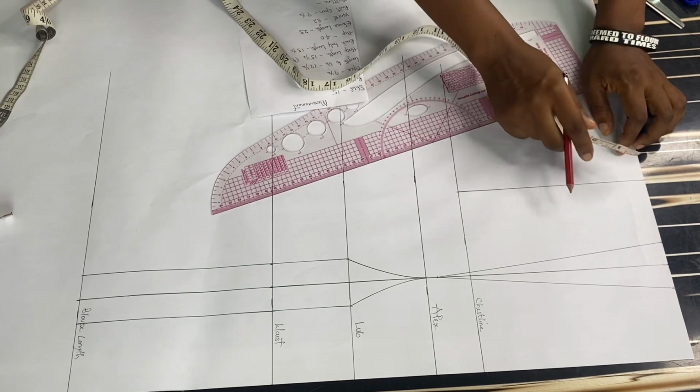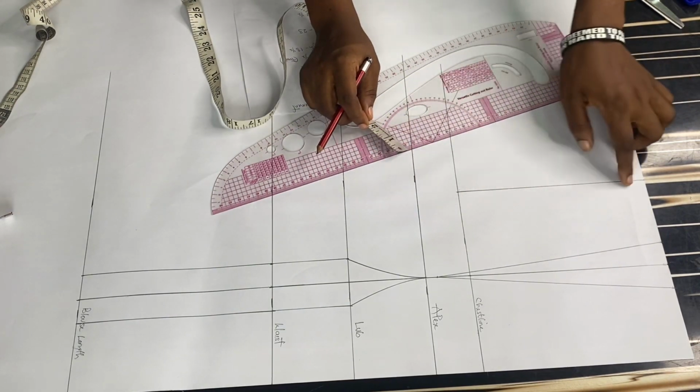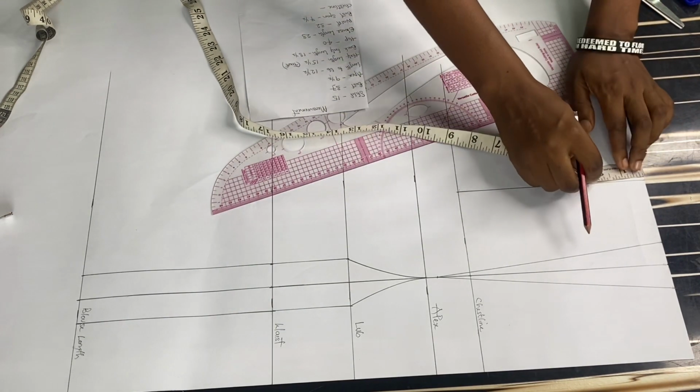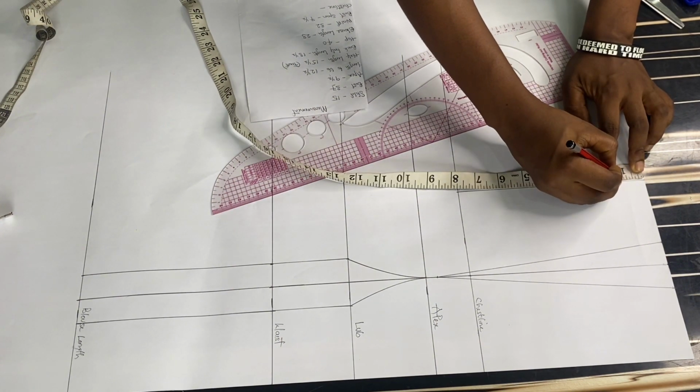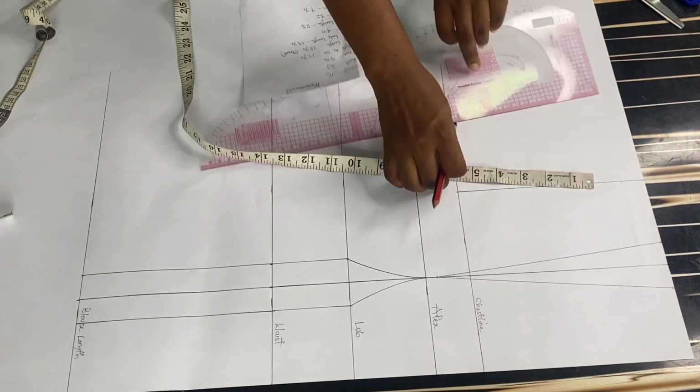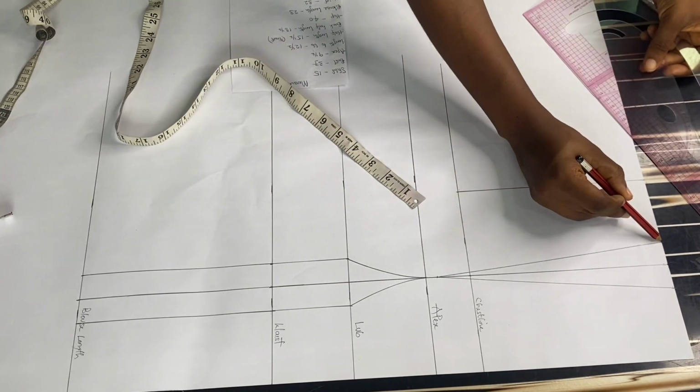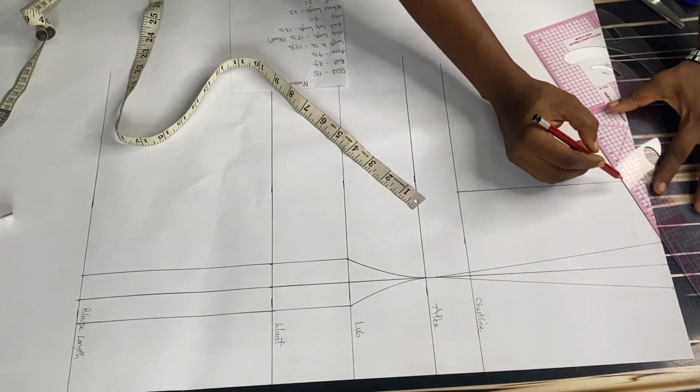So we have that now. Then on this shoulder line here, we'll be coming down by 1 inch for the shoulder slope because our shoulders are not straight. So we'll come down by 1 inch, then connect this point to this point.